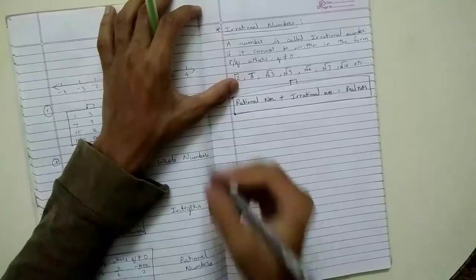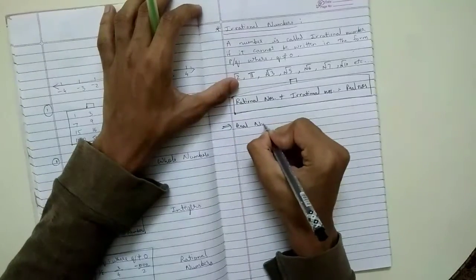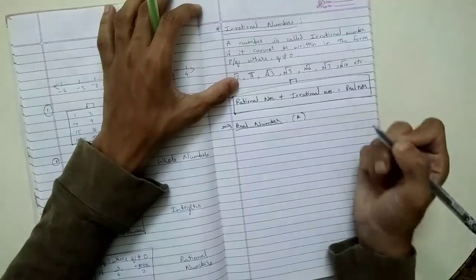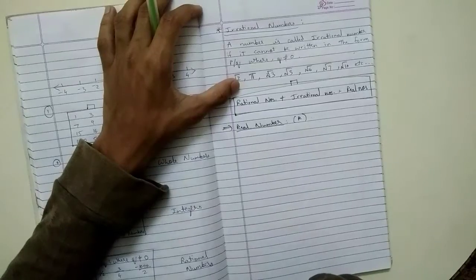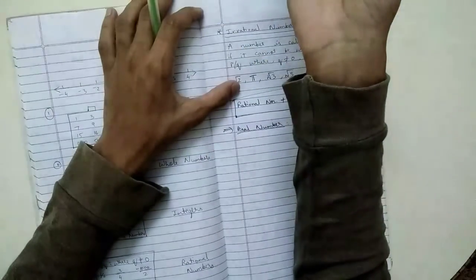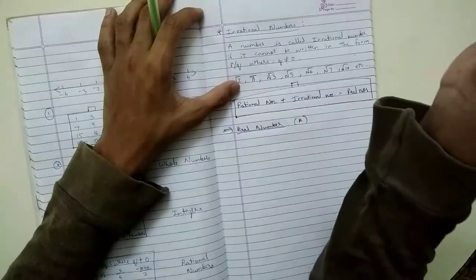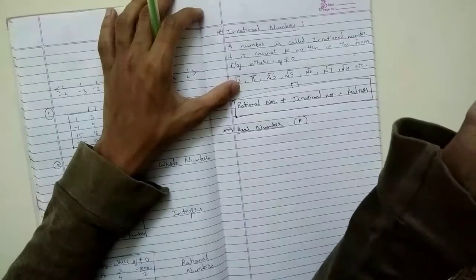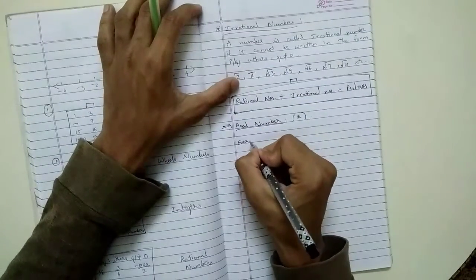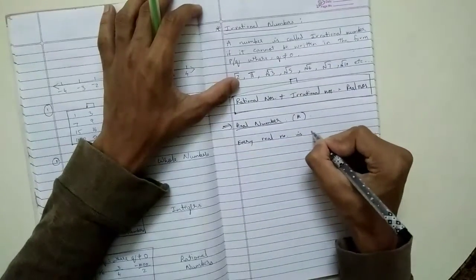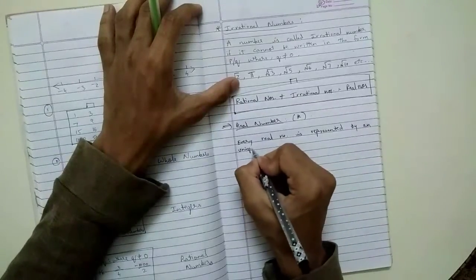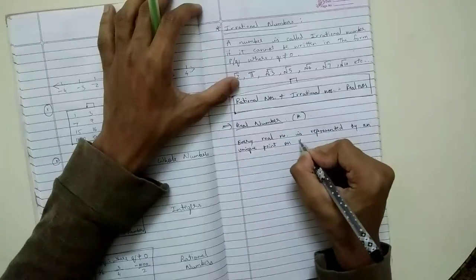So what is a real number? A real number is represented by R. A real number is either rational or irrational. It may be a rational number or an irrational number. Every real number is represented by a unique point on the number line. What does it mean? Let me repeat it. Every real number is represented by a unique point on the number line.